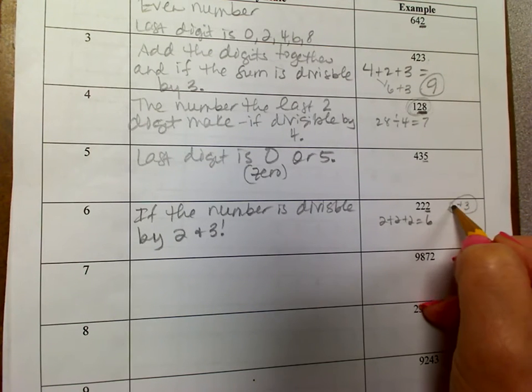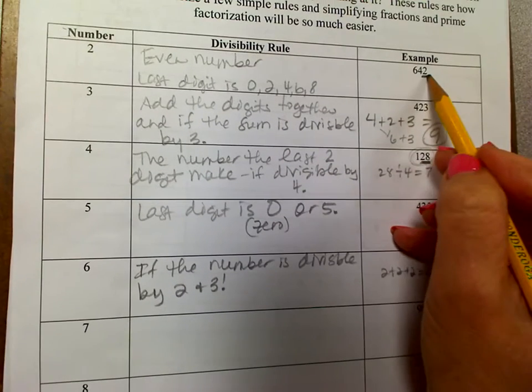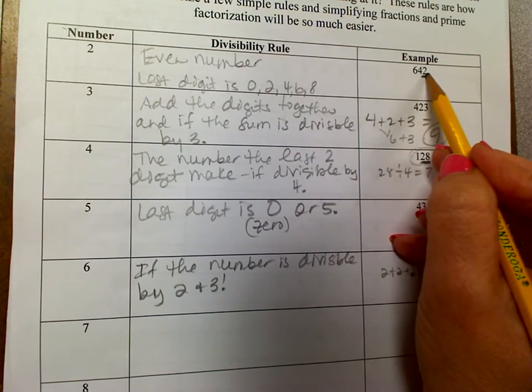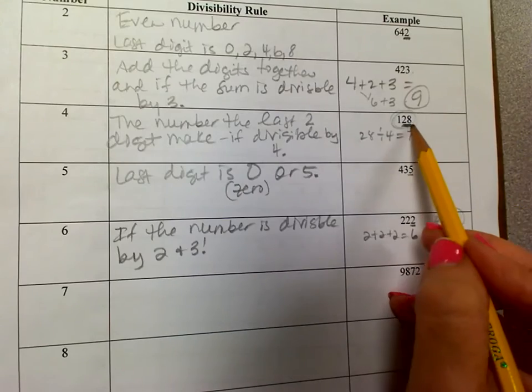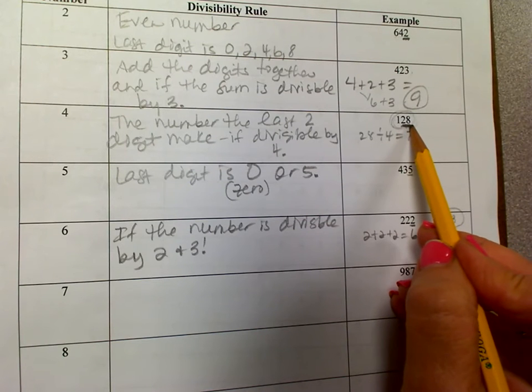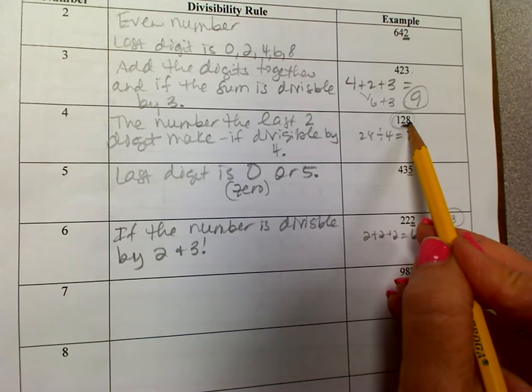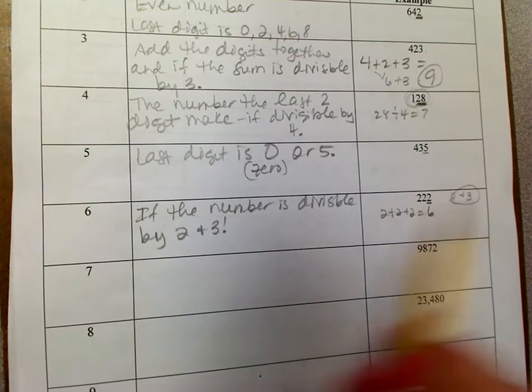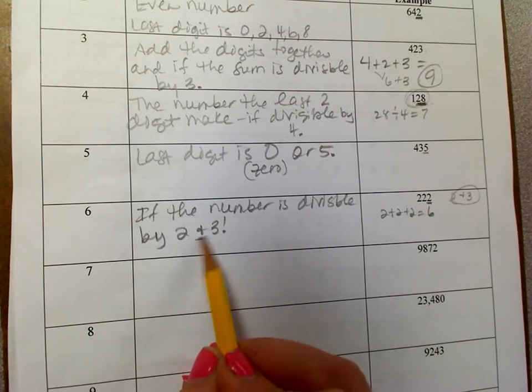But if it's only even, like this one, this is even, but add that, oh, that would work. Bummer. Would this work? No. This will work for 2. 2 can go into this number, but if you add it together, that's 11, and 3 won't go into 11. So 6 won't go into that number. So it has to be divisible by 2 and 3.